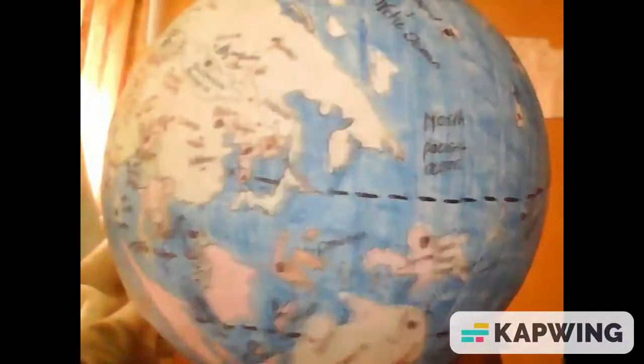This is the sun, then it's spinning and going around the sun. As you can see, the Earth is spinning and turning around the sun. Then it reaches a 1 year cycle.